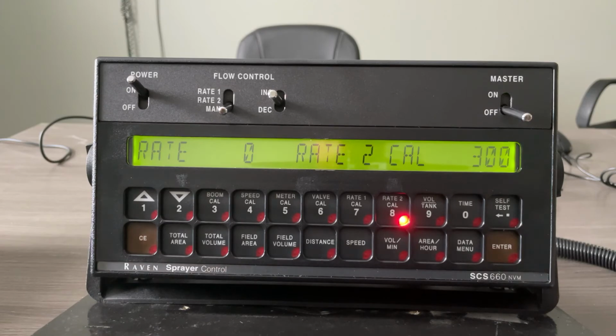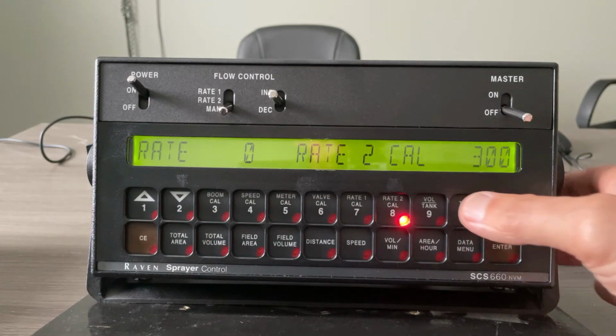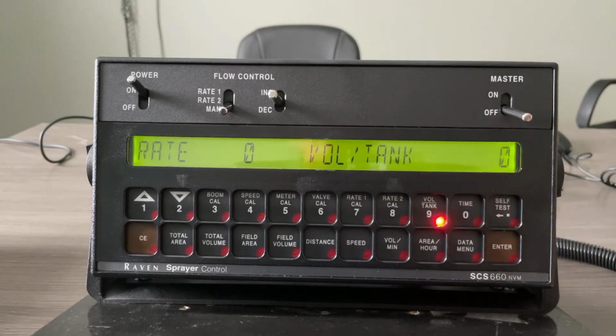At that point, you can see that we quit flashing cal. The console is now ready to operate. It's fully programmed. That's significant when the cal goes away. We can go ahead and enter the tank volume, in this case in pounds, and that will count backwards. But if you want to have an ongoing tank volume, you're going to have to put that back to your full tank volume every time you refill or whatever level that you put into it.